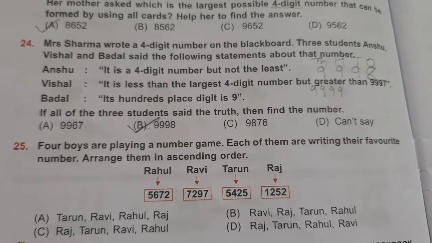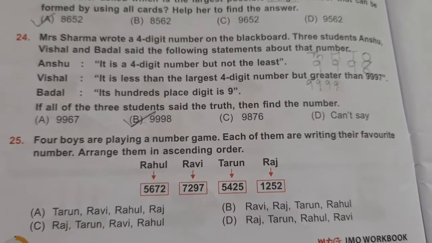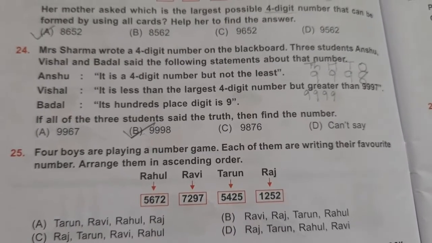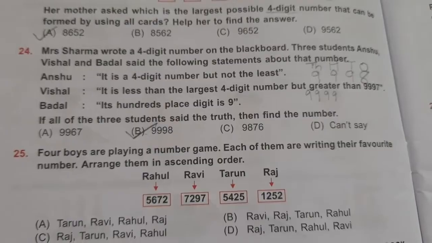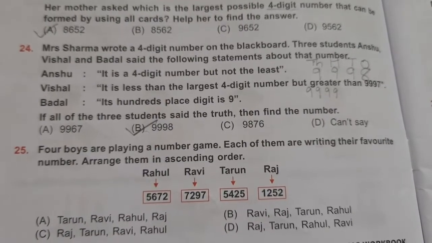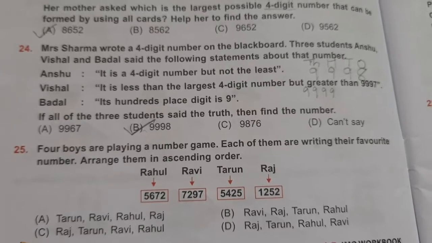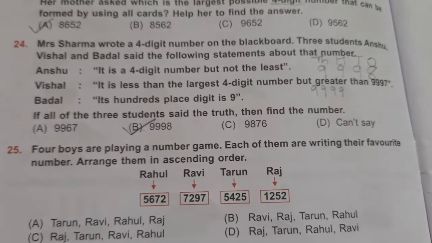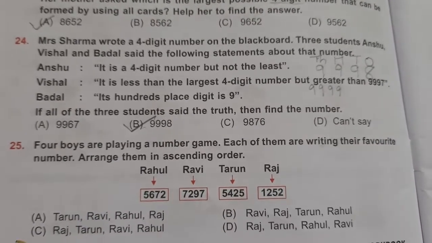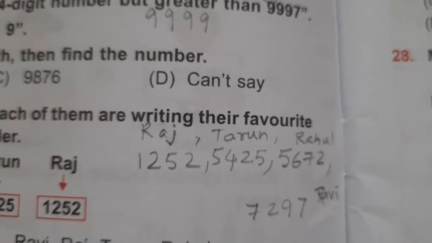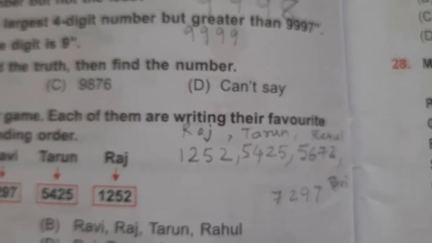Four boys are playing a number game. Each of them is writing their favorite number. All right, so all of them have written their favorite number. Now what we have to do is arrange them in ascending order. Ascending order is the smallest to the largest. So let's start putting these numbers in ascending order. So putting these numbers in ascending order, what do I get?